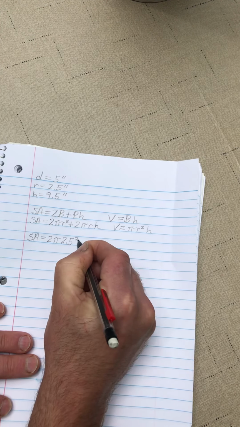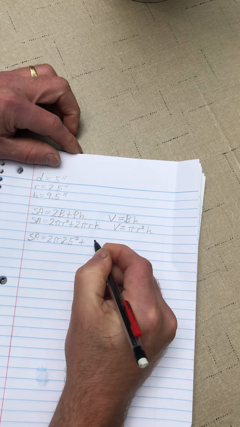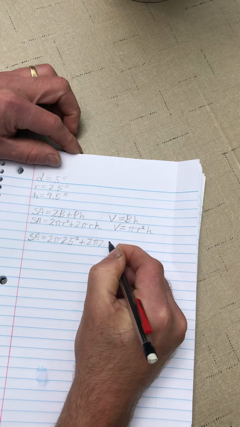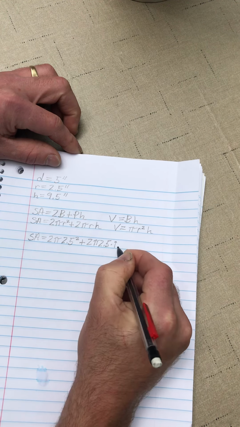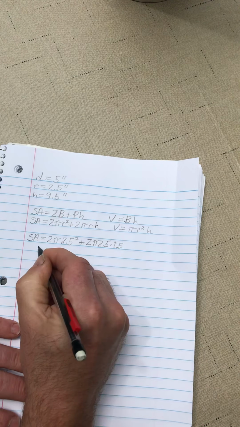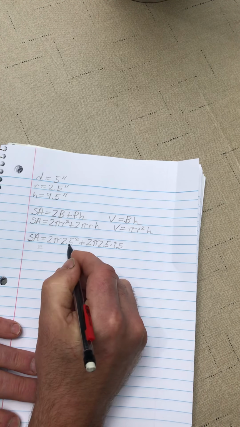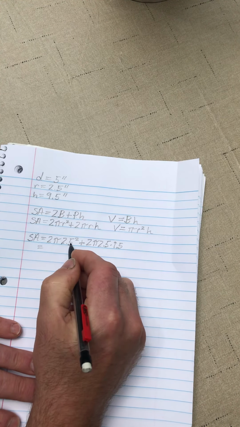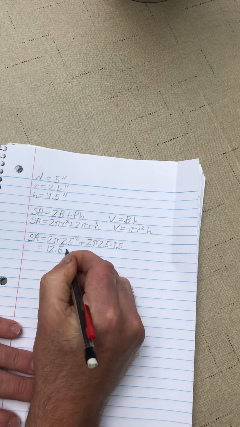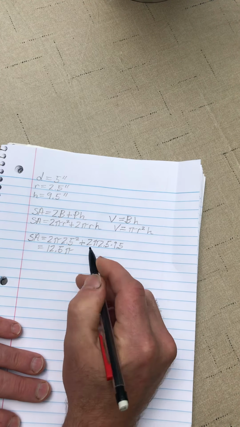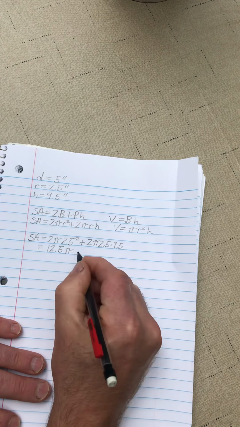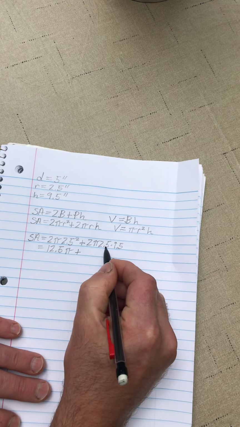Okay? So, to set up my problem, my surface area will be equal to 2 times pi times 2.5 squared plus 2 times pi times 2.5 times 9.5. Okay, so 2.5 squared is 6.25. 6.25 times 2 would be 12.5 pi. And then if I take 2 times 2.5, that would be equal to 5.